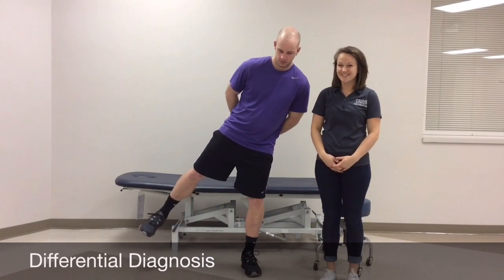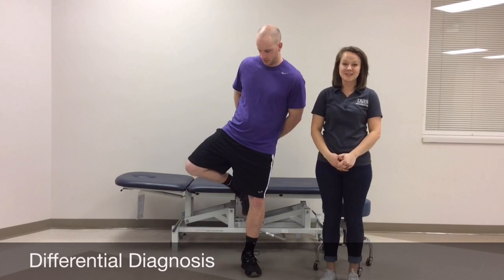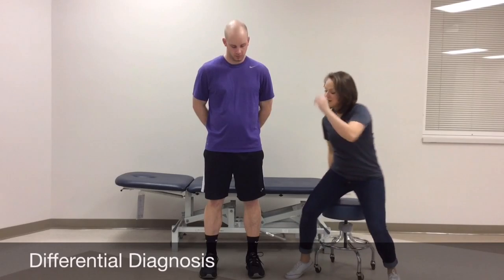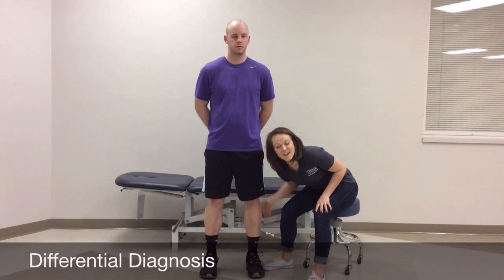We'll be going over a differential diagnosis for glute and hamstring weakness versus an L5-S1 radiculopathy. For glute and hamstring weakness, there'll be weakness in hip extension, abduction, external rotation, and knee flexion. Reflexes and sensation should be normal, but they may have a positive Trendelenburg sign, which is indicated by a weak glute medius. For L5-S1 radiculopathy, the patient may experience numbness or tingling in the L5 and S1 dermatomal distribution.